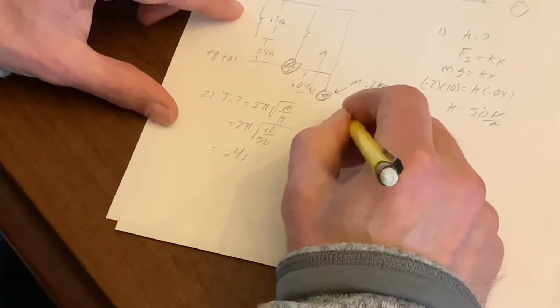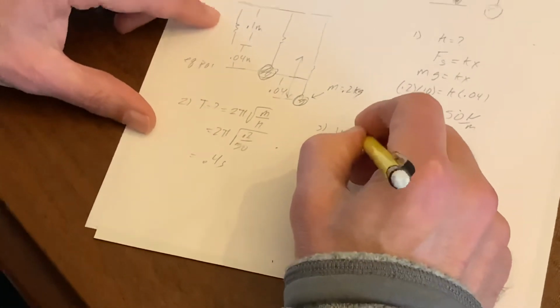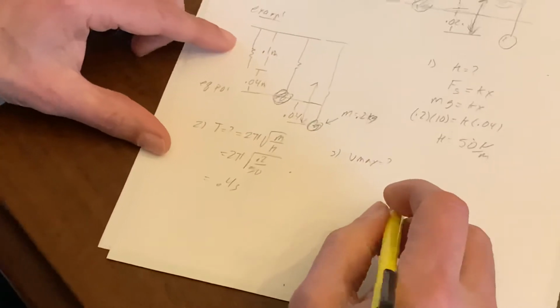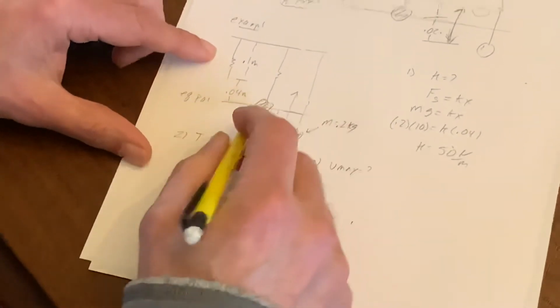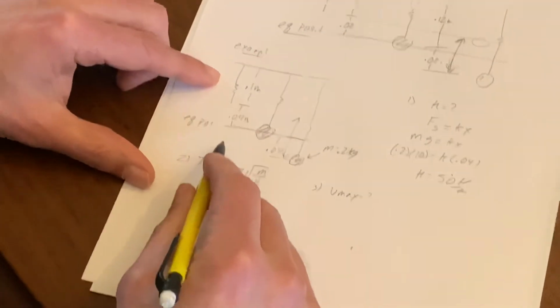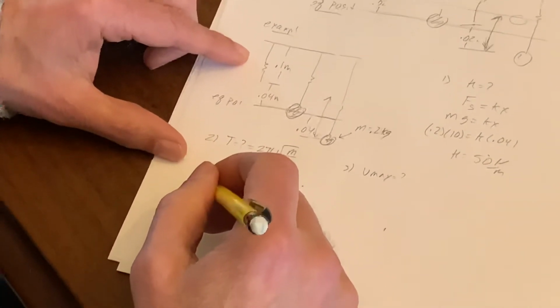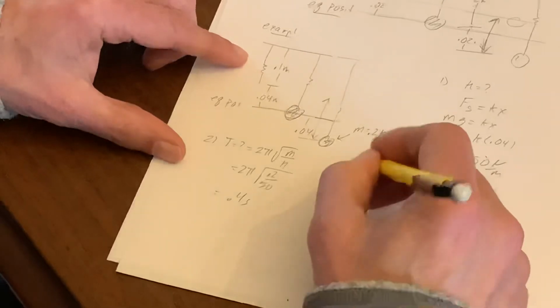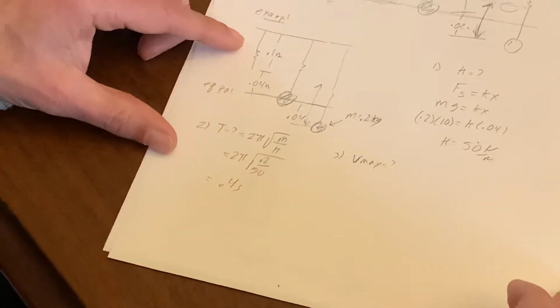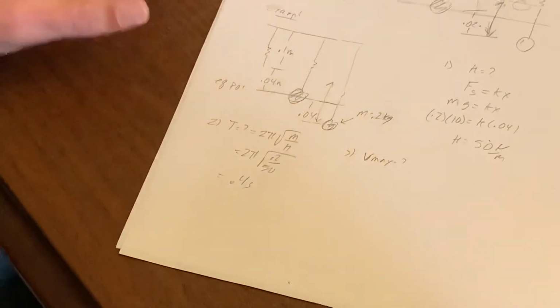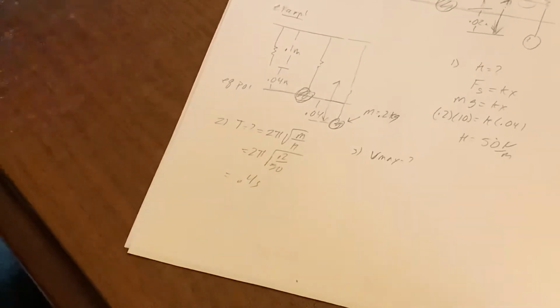What else do you think we can ask? How about what's my Vmax? And by the way, where is the Vmax? Obviously, my maximum speed is always going to be at my equilibrium position, right? So how do I find Vmax? Like I said, I like to use energy for this. There's an equation in the textbook, but quite frankly, I don't like memorizing that. I just like understanding a couple of concepts.